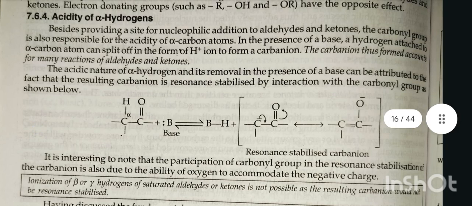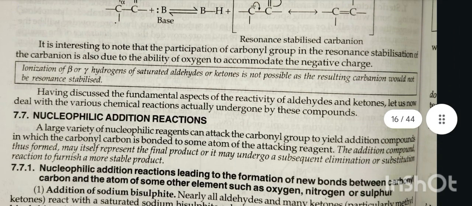The acidic nature of the alpha hydrogen and its removal in the presence of a base can be attributed to the fact that the resulting carbanion is resonance stabilized by interaction with the carbonyl group, as shown below. It is interesting to note that the participation of the carbonyl group in the resonance stabilization of the carbanion is due to the ability of oxygen to accommodate the negative charge. Ionization of beta and gamma hydrogens of a saturated aldehyde or ketone is not possible as the resulting carbanion would not be resonance stable.